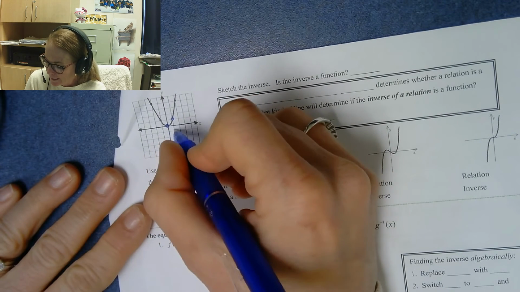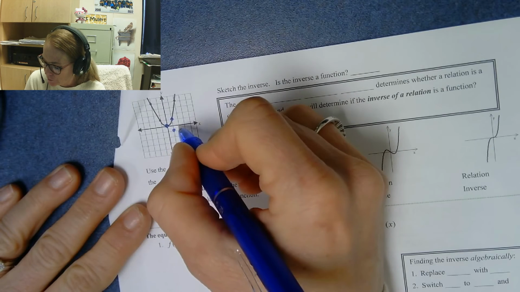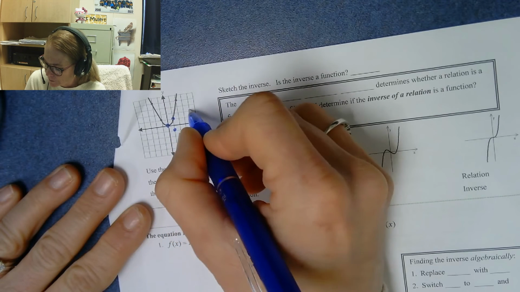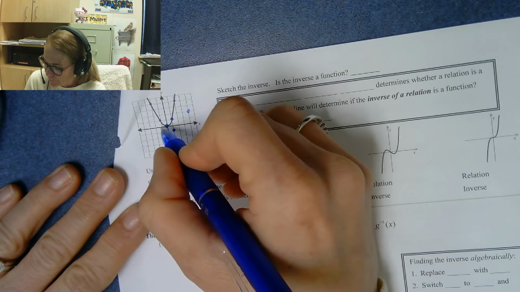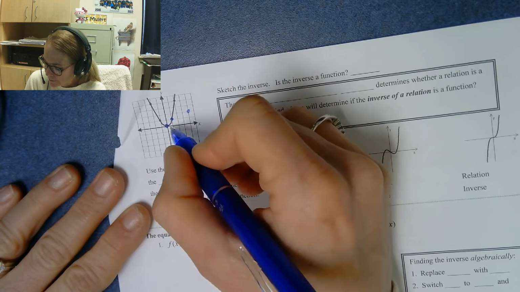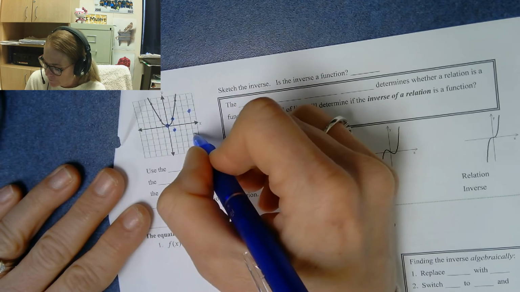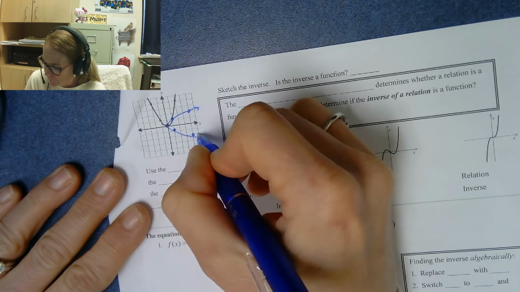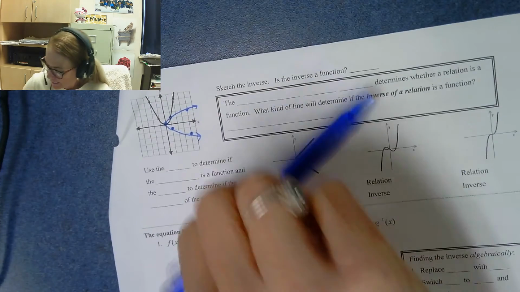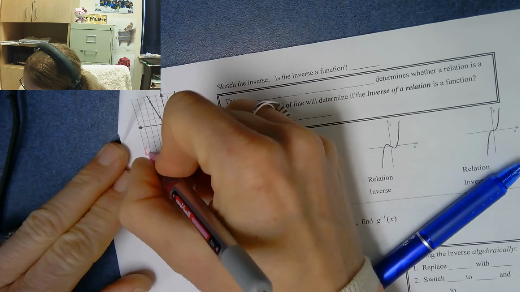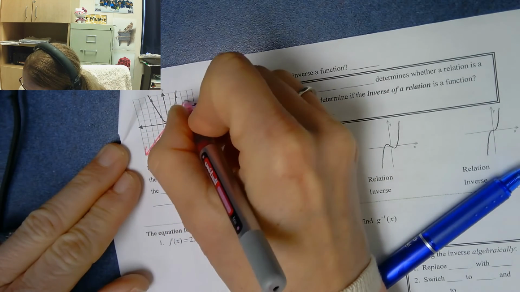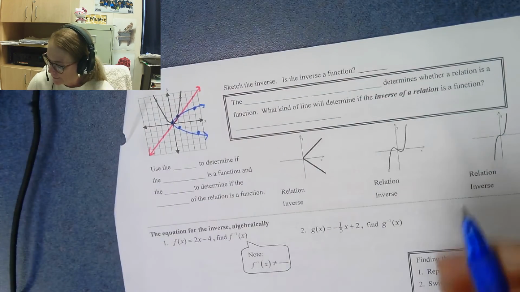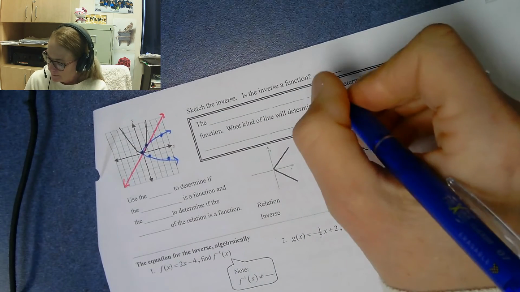Okay, so this will be 1, negative 1. Okay, this will be 2, 1, 2, 3, 4. So 1, 2, 3, 4, 1, 2. This point is negative 2, 4. So I'm going to do 1, 2, 3, 4, negative 2. So just flip-flopping those like that. And if you draw the line of symmetry, you can see it goes straight, mirror image, okay? And so is the inverse a function.